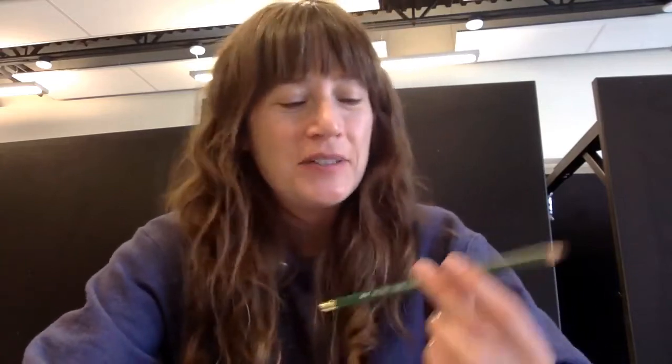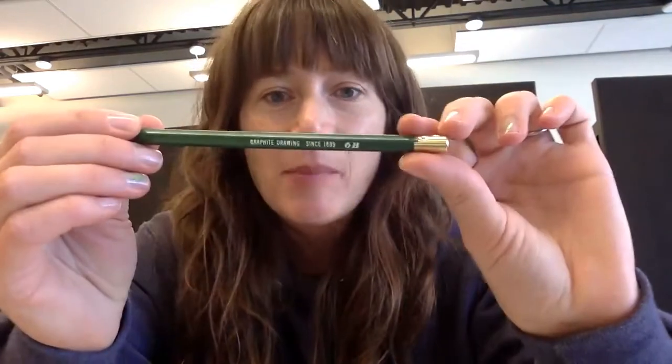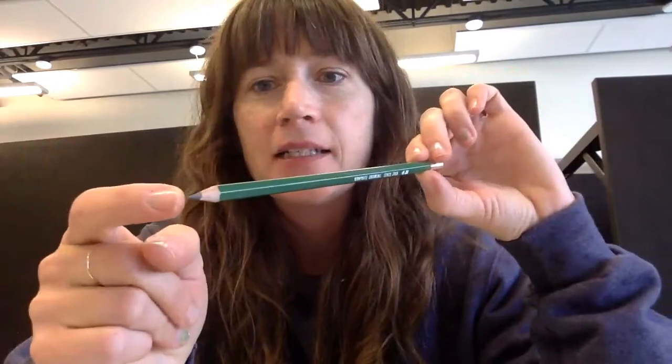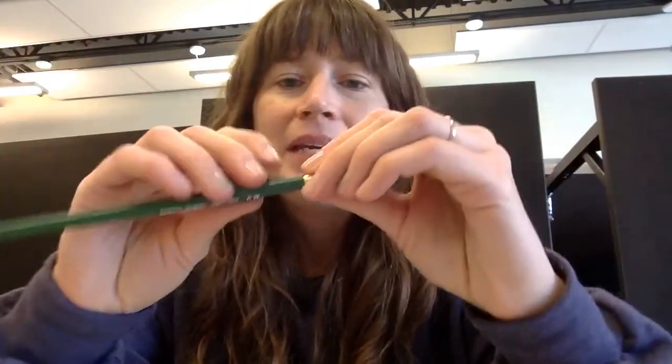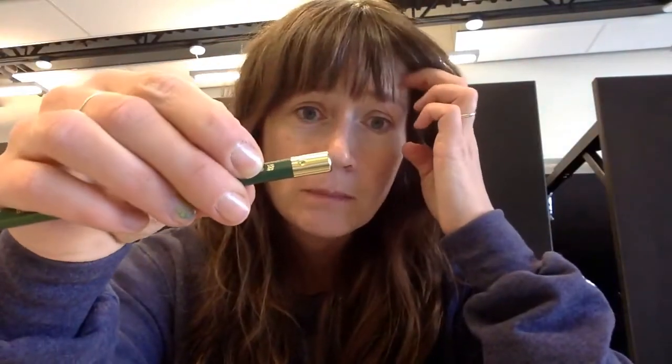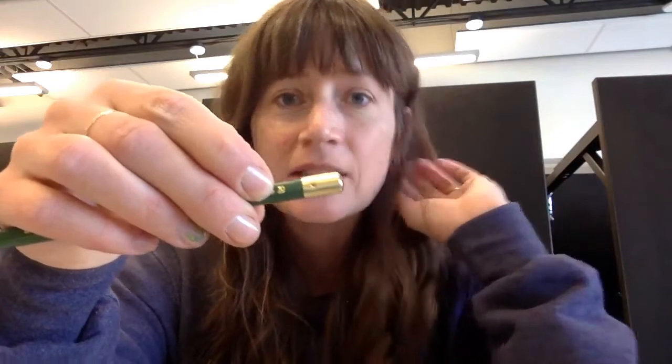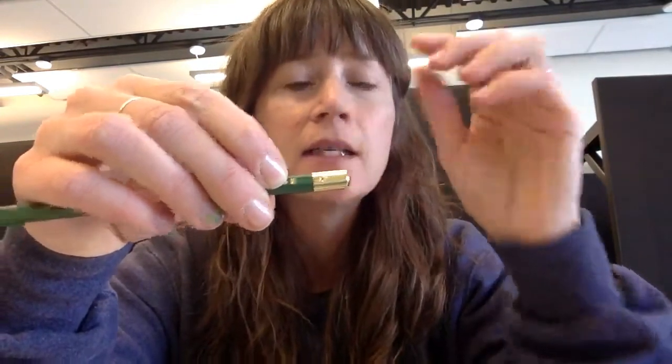I have a little more vocabulary. I want to introduce this graphite pencil to you. Graphite pencil just means that the stuff inside is graphite and there are some numbers and letters on it. There's a 6 and a B. The B indicates that the pencil is soft and that it will make black marks. The 6 indicates that it's a pretty dark black pencil.